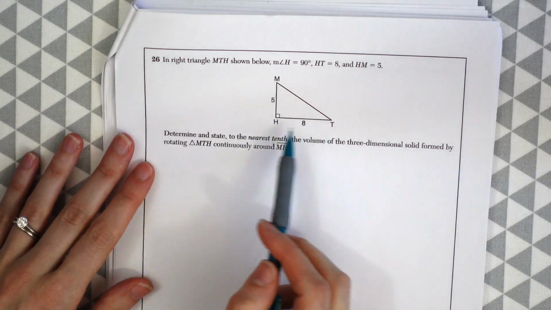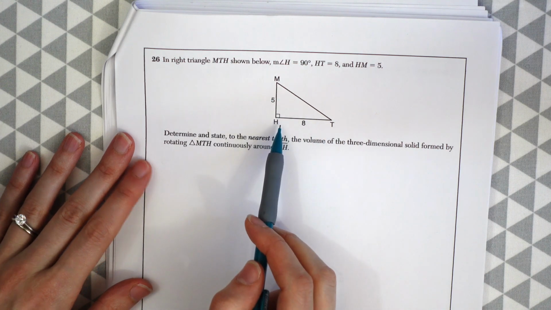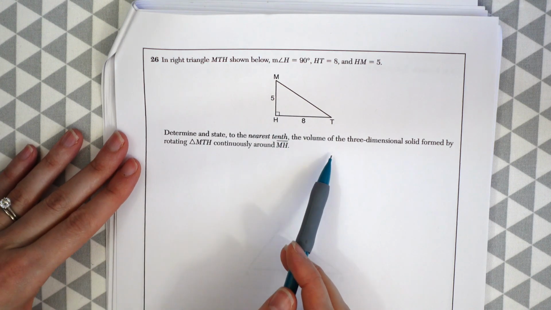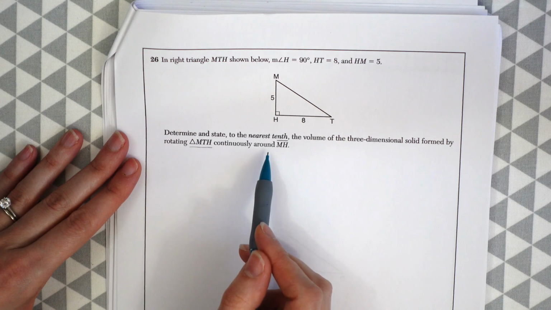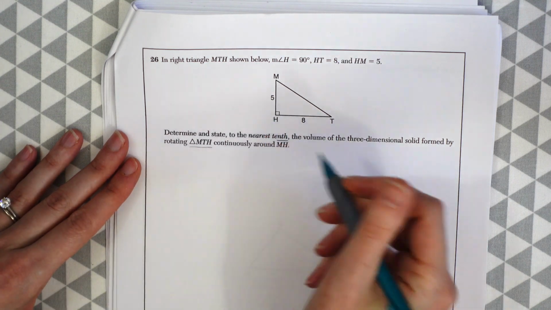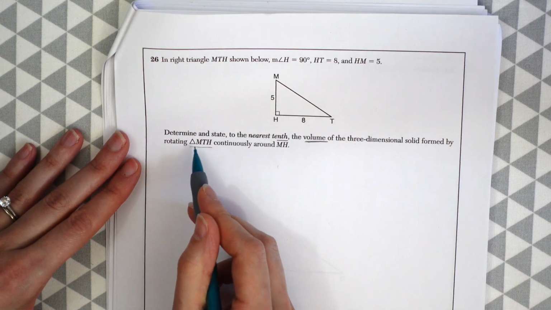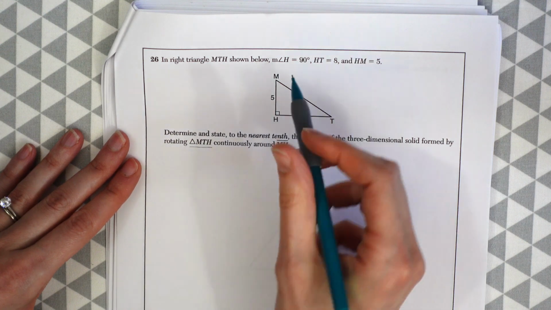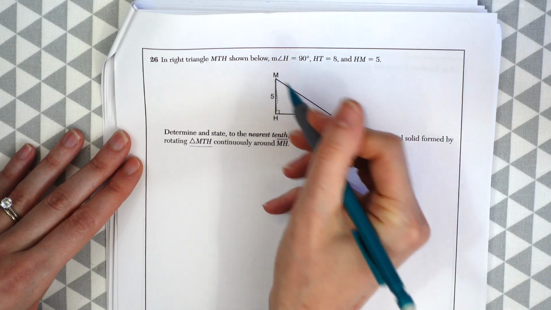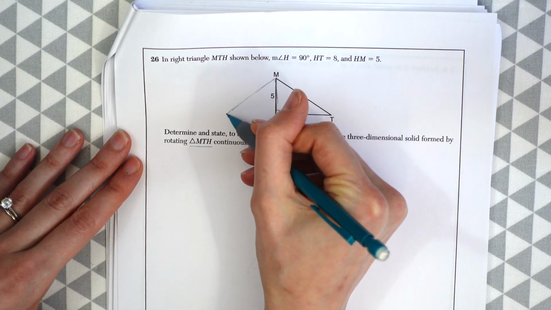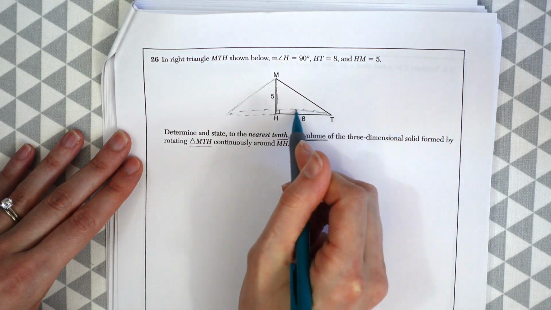Question 26. In right triangle MTH shown below, angle H is 90 degrees, HT is 8, HM is 5. Determine and state to the nearest tenth the volume of the three-dimensional solid formed by rotating triangle MTH continuously around MH. So it's asking for the volume of this shape as if we were to rotate the whole triangle around MH, around this line here. If we were to rotate this, it would end up making this three-dimensional shape. This is one of those visualization questions that you have to think about.